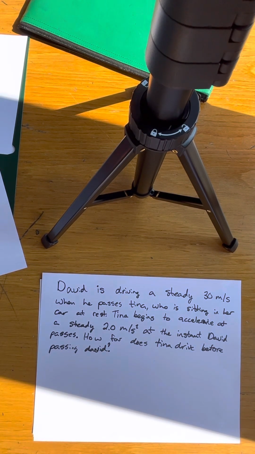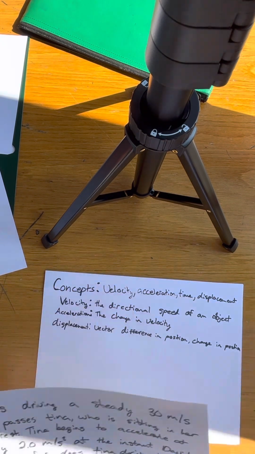David is driving a steady 30 meters per second when he passes Tina, who is sitting in her car at rest. Tina begins to accelerate at a steady 2 meters per second squared at the instant David passes. How far does Tina drive before passing David?